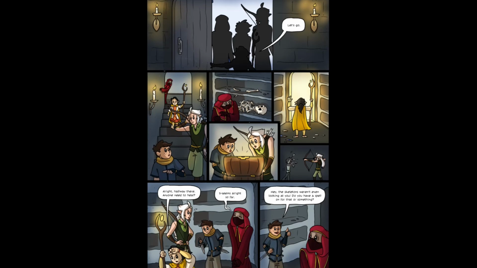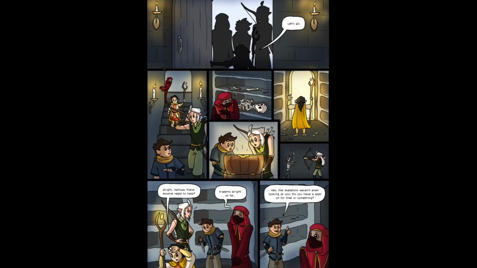That's my comic. That's the whole process. I'm pretty happy with this one. It was very art intensive.